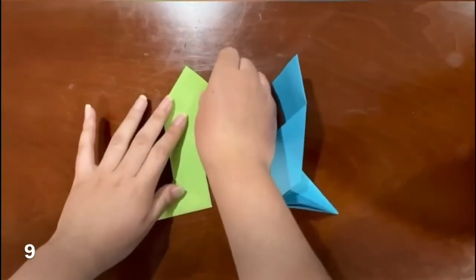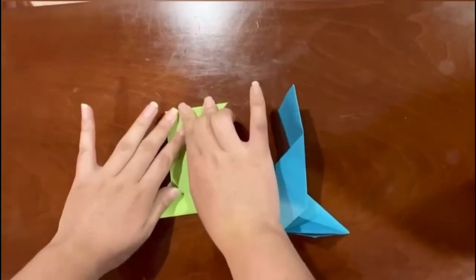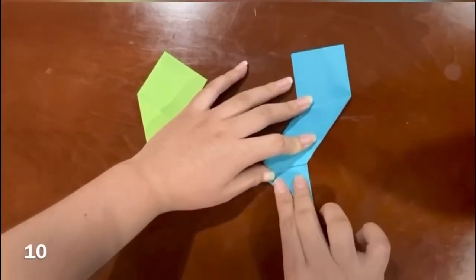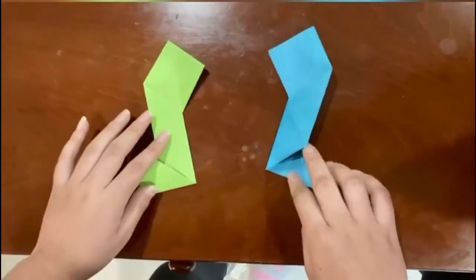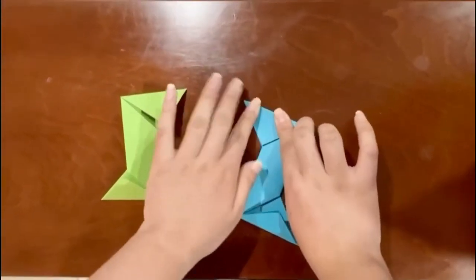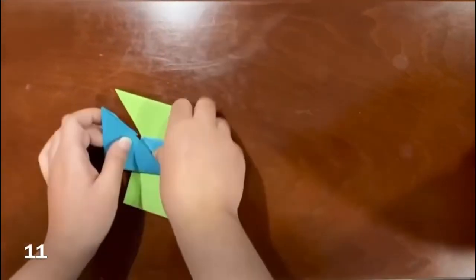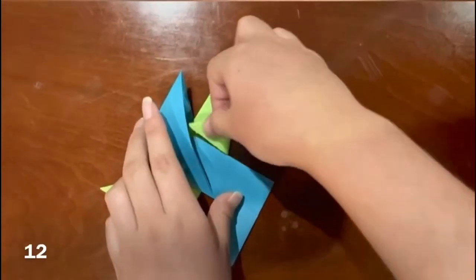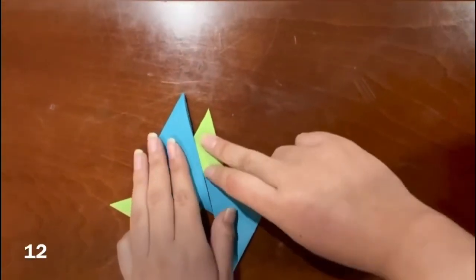Ninth step, flip it over and do exactly the same with the other square. 10th step, with the other figure, the square below the lower left end, we take it to the upper right end and we do the same on the other side. 11th step, turn the figure and put it this way. 12th step, place the upper right part of the first figure in the left triangle of the other figure.